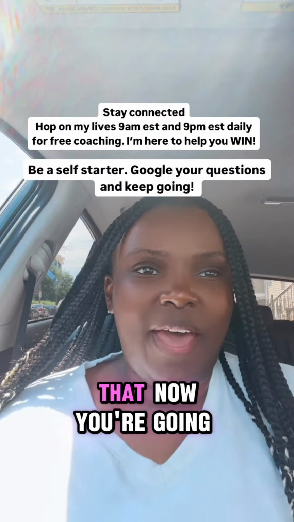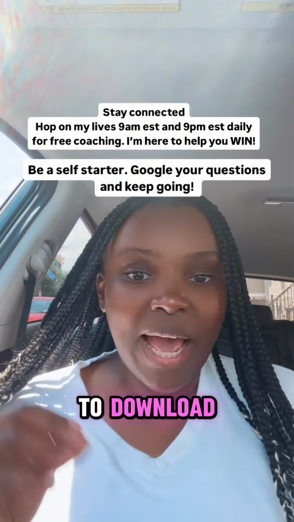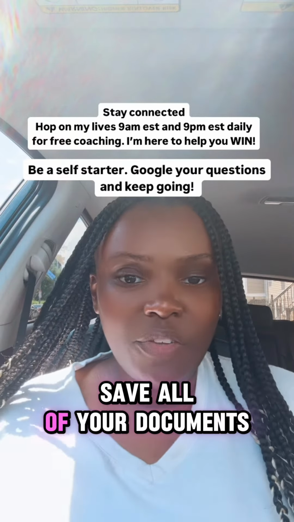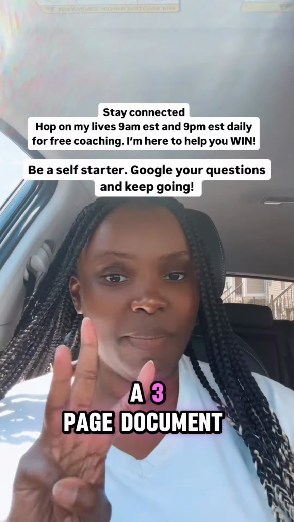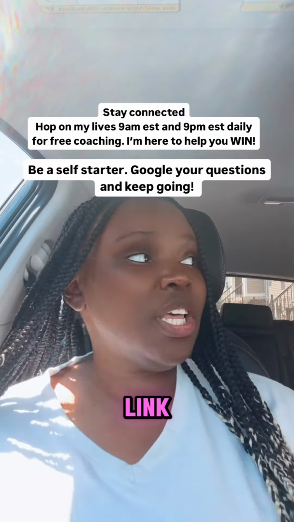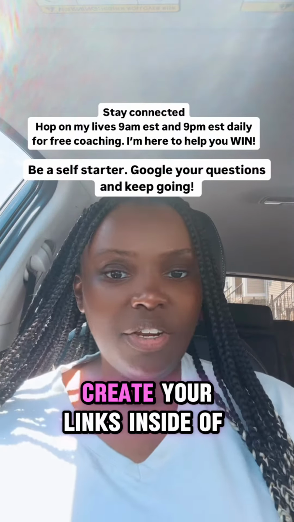Once you did all of that, now you're going to save all of your documents as PDF. You're going to go into Canva, and just like I created a 3-page document and have the links, you're going to do the same thing. Create your links inside of Canva.